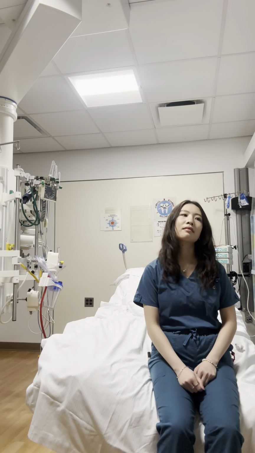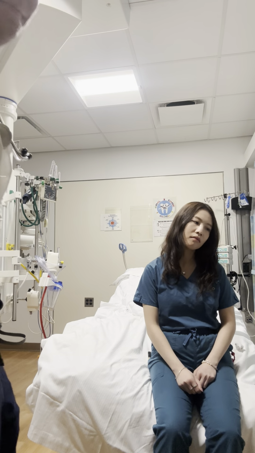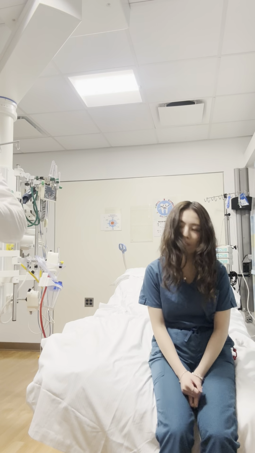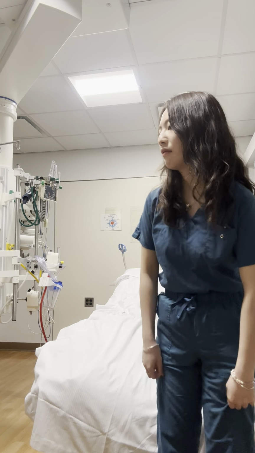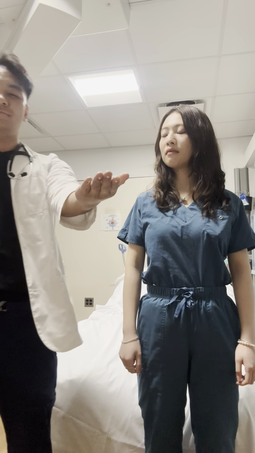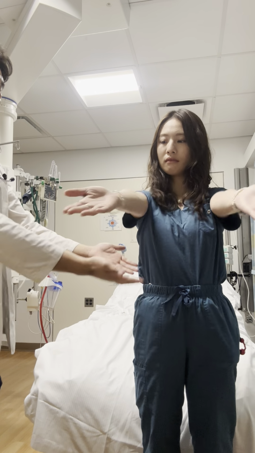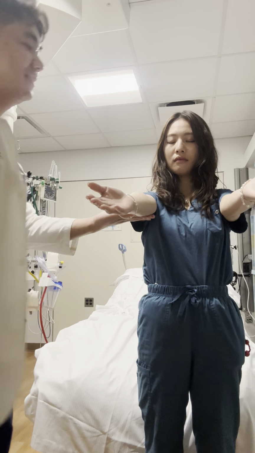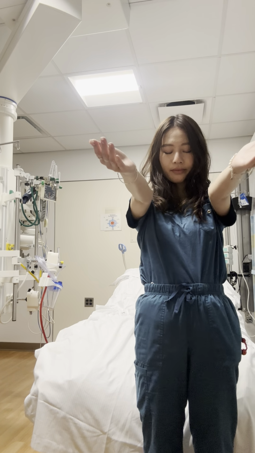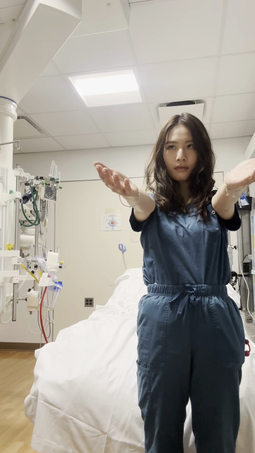And now we're going to do the pronator drift. You're just gonna stand up, and then you're going to hold your palms up. Stand up, hold your palms up, and close your eyes. Keep your arms straight, and then wait for 15 seconds.